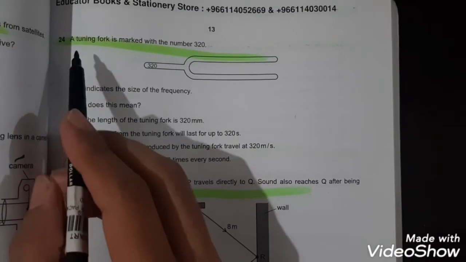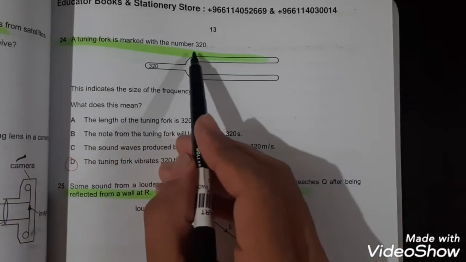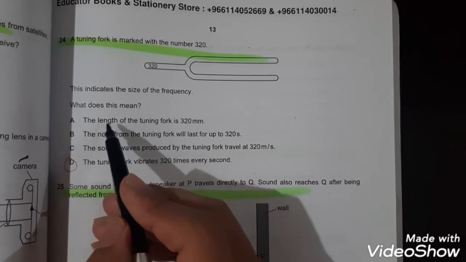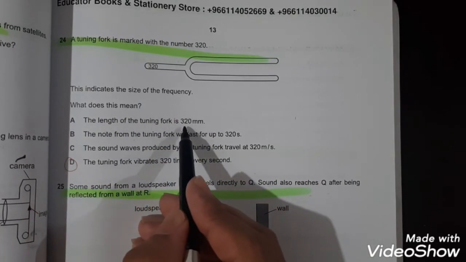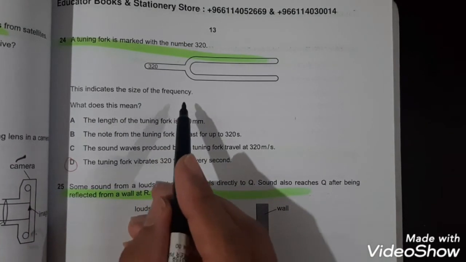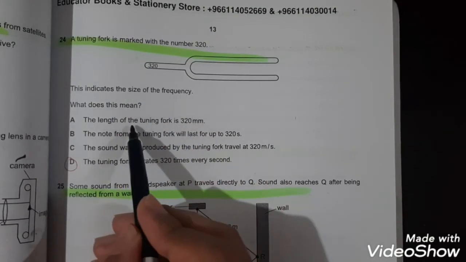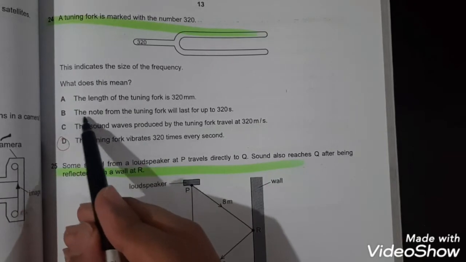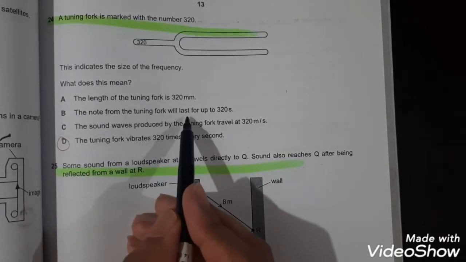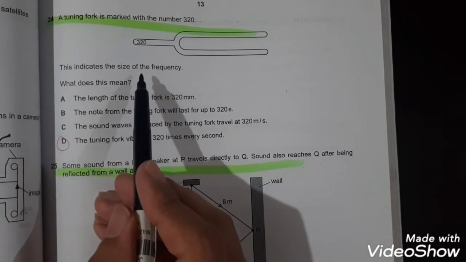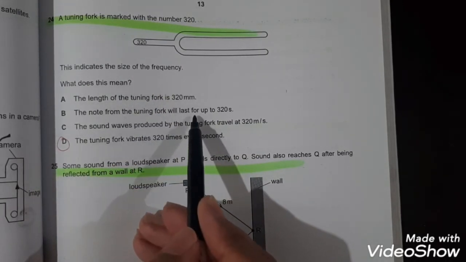Question 24 states a tuning fork is marked with the number 320. This indicates the size of the frequency. What does this mean? A, the length of the tuning fork is 320 mm, which is wrong. It indicates the size of the frequency, not the length of the tuning fork. Then B is the note from the tuning fork will last up to 320 seconds, which is also wrong because it is the frequency rate, not the time period.